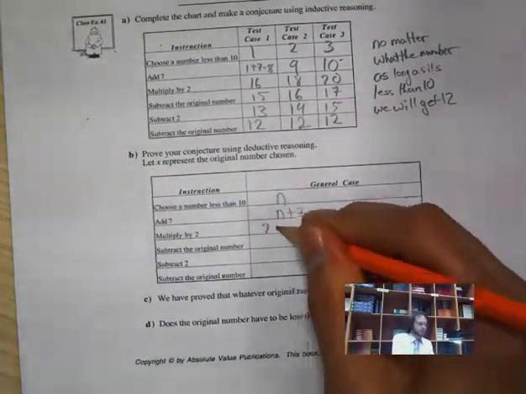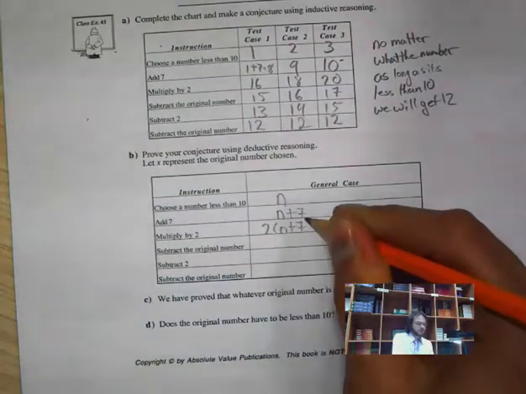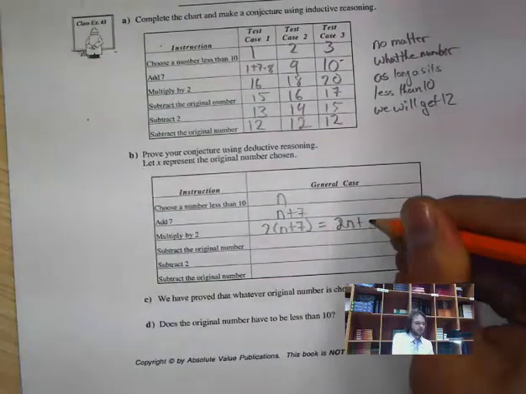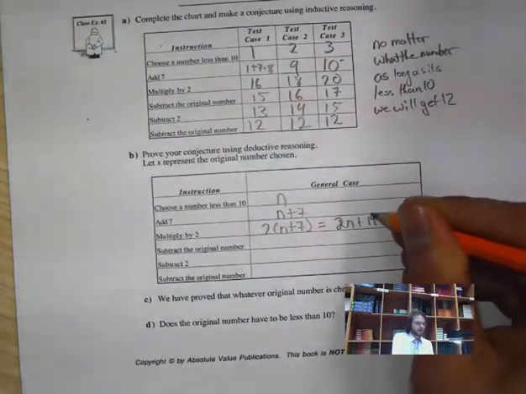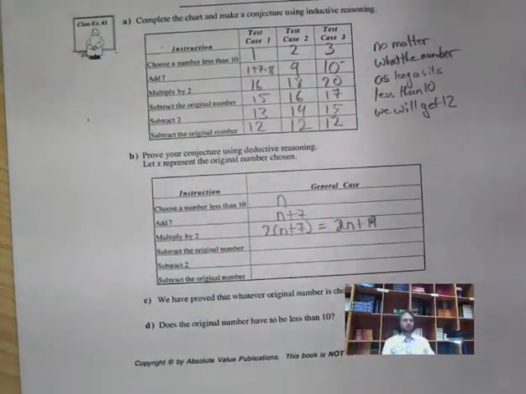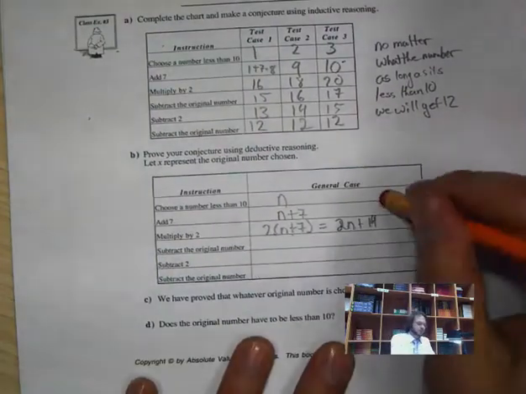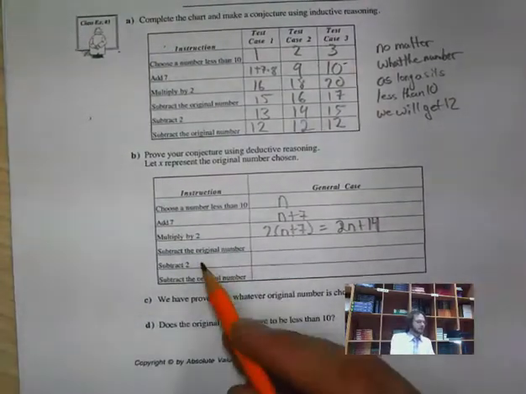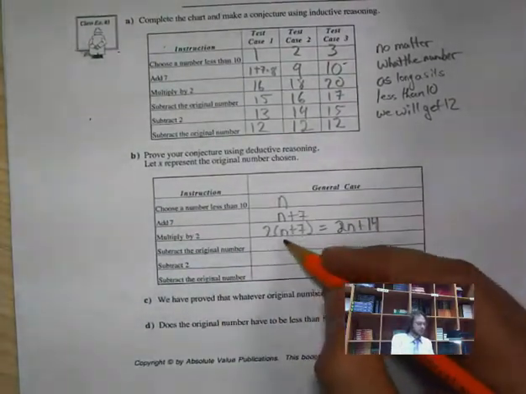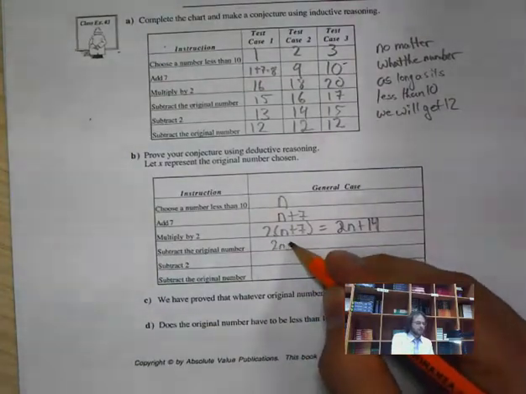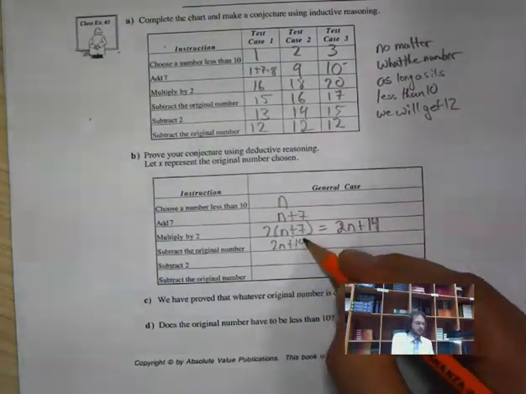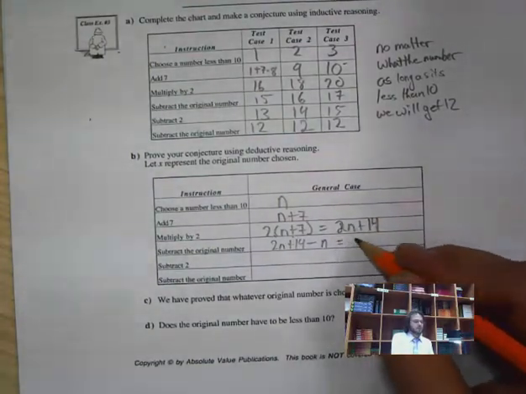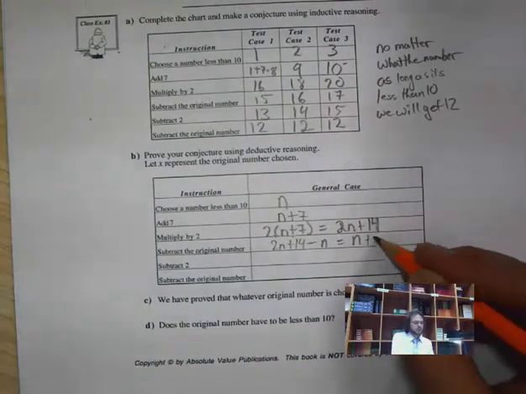So that's 2 times (n plus 7), which is the same thing as 2n plus 14. Remember, we have to multiply both. Distributive law. I'll make sure that looks like a 14 and not a 19. Now it says subtract the original number. So we get 2n plus 14, and we're going to subtract n, which will give me n plus 14.